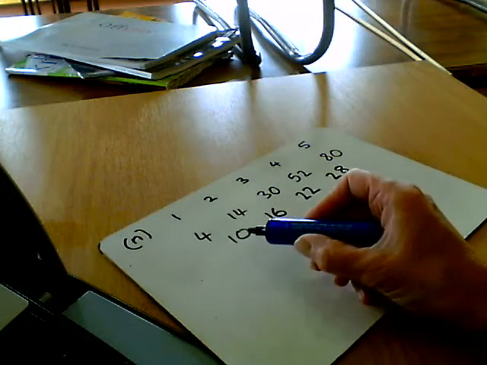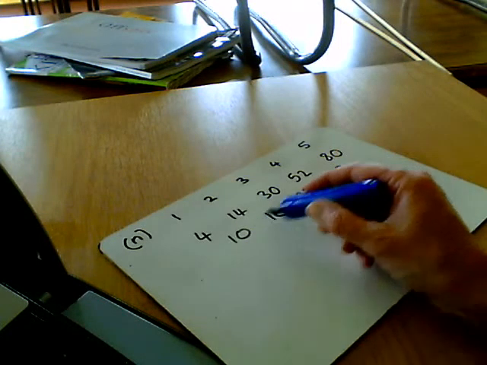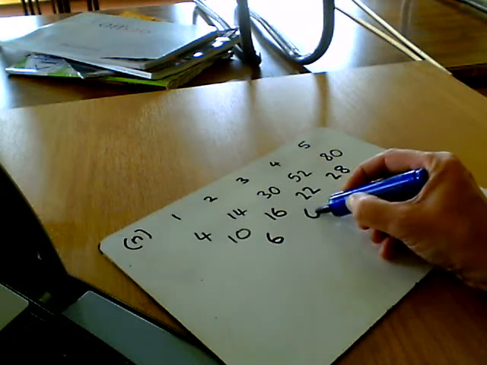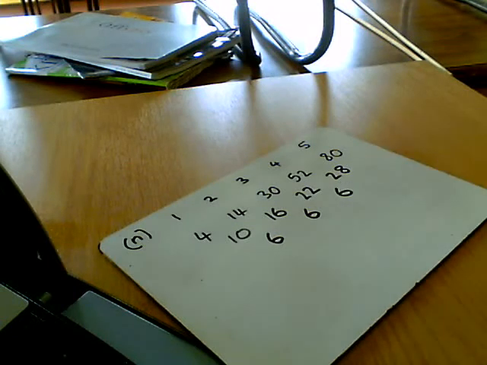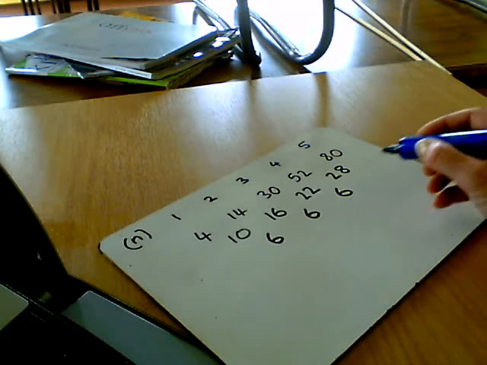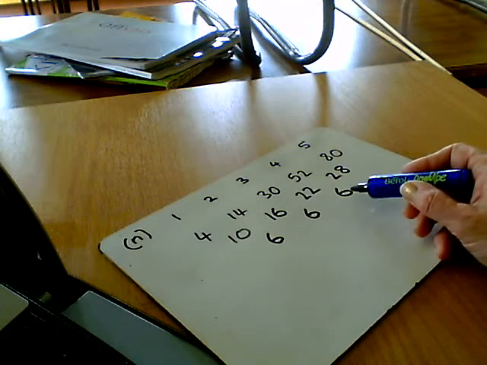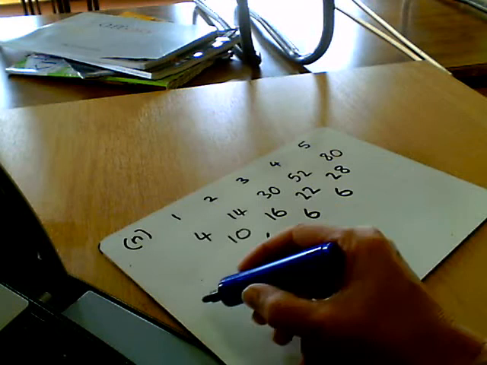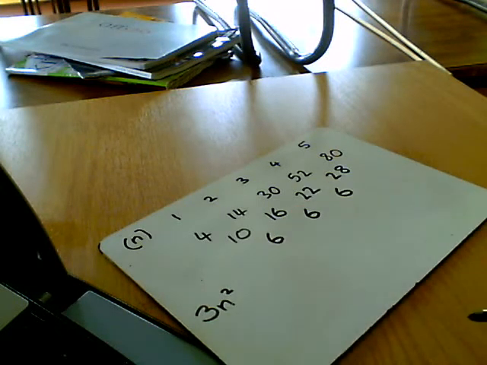So I can see at this stage that we don't have a constant difference, so we now have to go again. The difference between 10 and 16 is 6, the difference between 16 and 22 is also 6, and the difference between 22 and 28 is also 6. So, remembering that at this stage, if I find a constant second difference, I know that this is a quadratic sequence. I have to halve this number to get the first part of my rule. So if I halve 6, I have 3, so the first part of my rule is 3n squared.